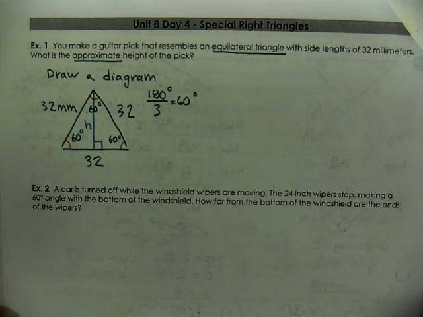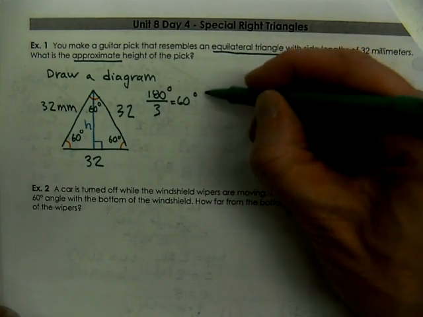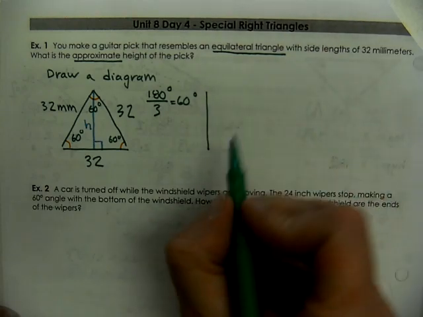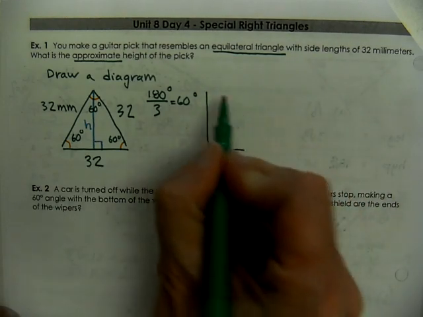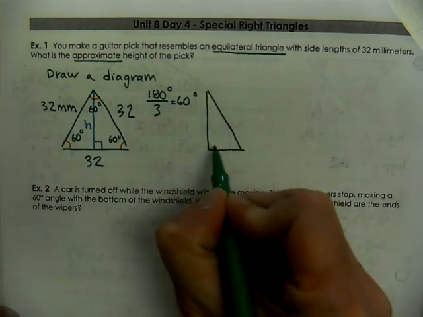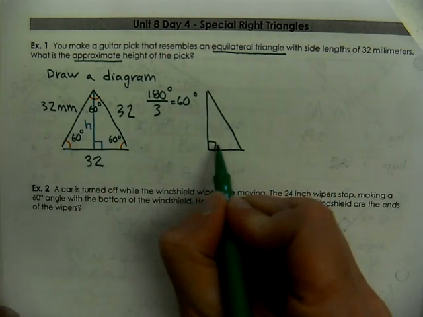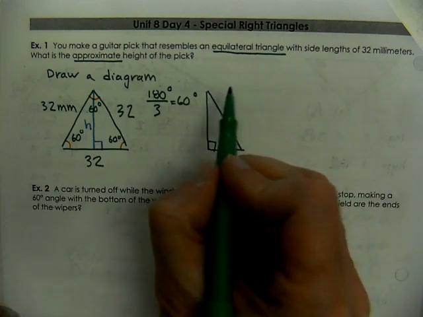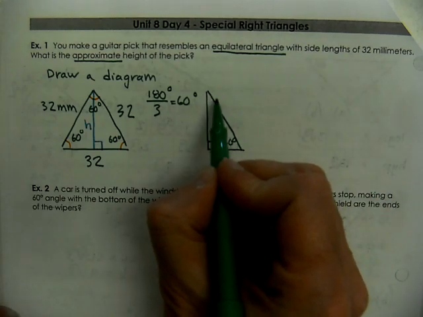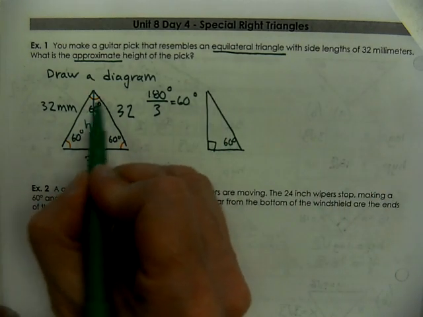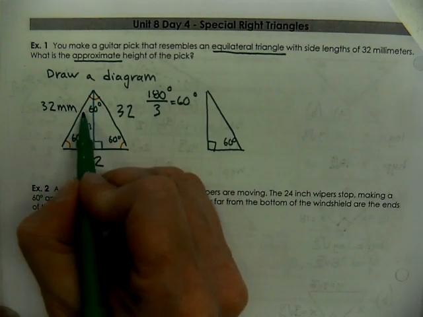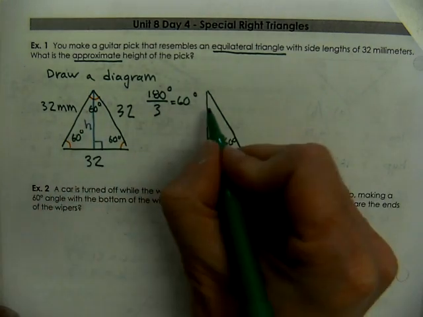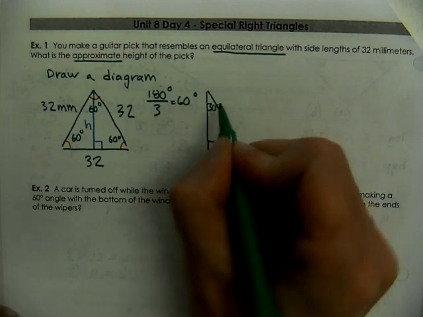So now we're going to draw again half of the triangle because this is our right triangle. So there's your right angle. There's the 60-degree angle. And up here at the top, that's not 60 anymore because we cut it in half. We've bisected that angle, so that means it's 30 degrees on either side. So this is a 30-degree angle.